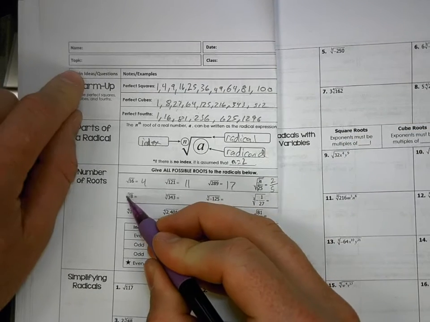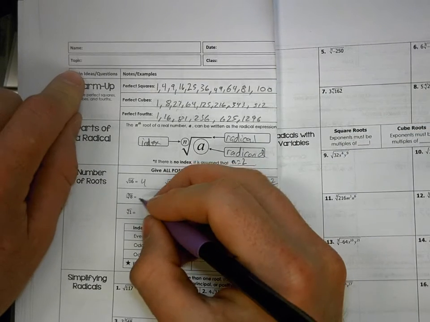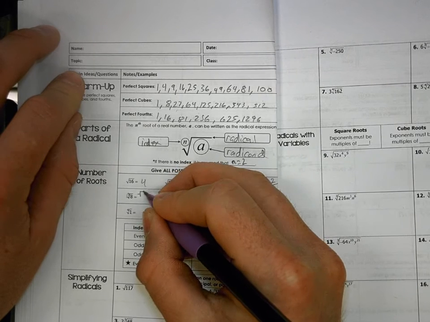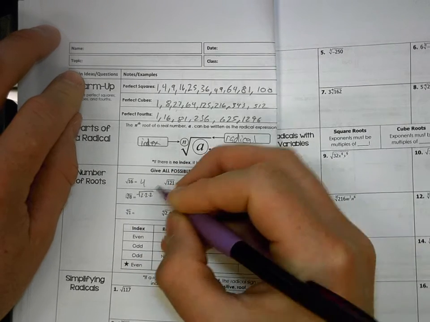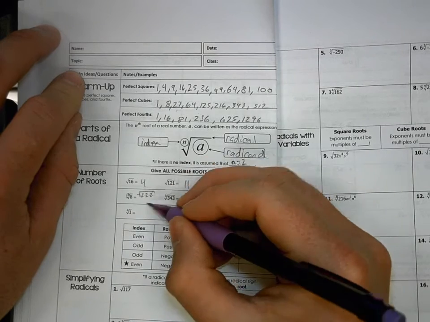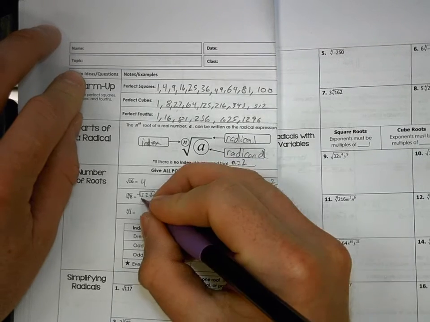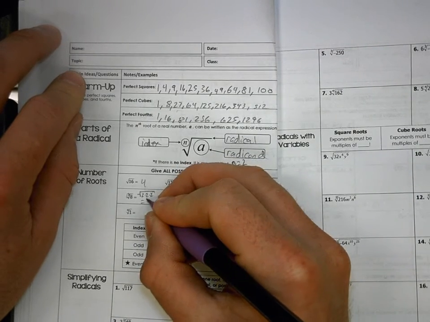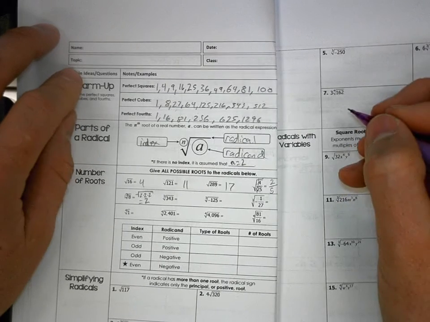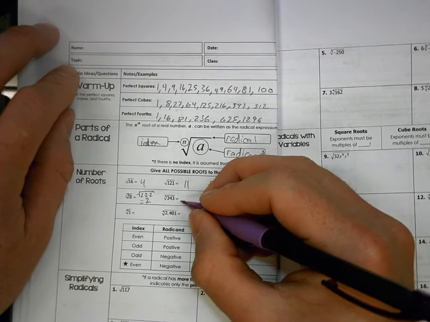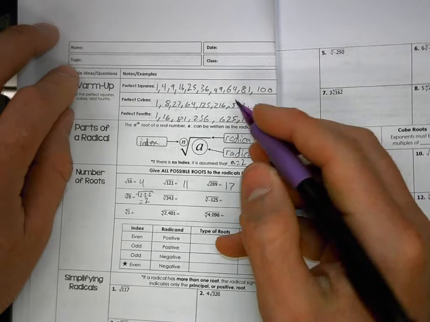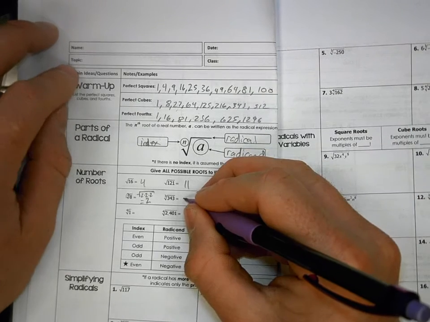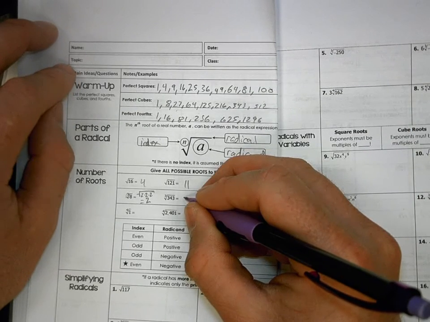So now our index is 3. So this is saying we are taking the cubed root. Now we need to identify that we need groups of 3 within the radical sign. So the cubed root of 8 would be 2. And the cubed root of 343 is 7.